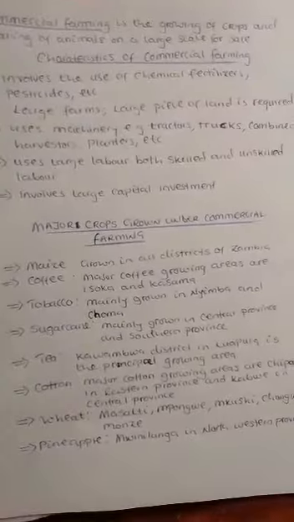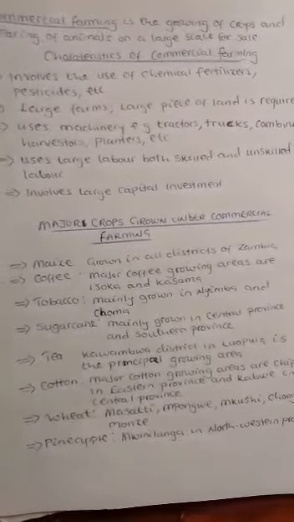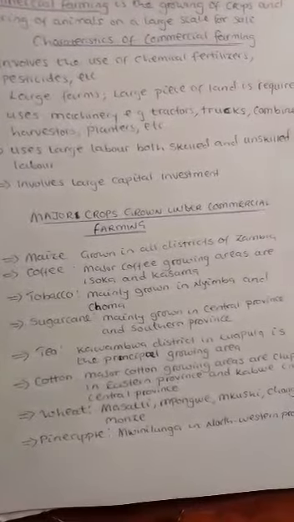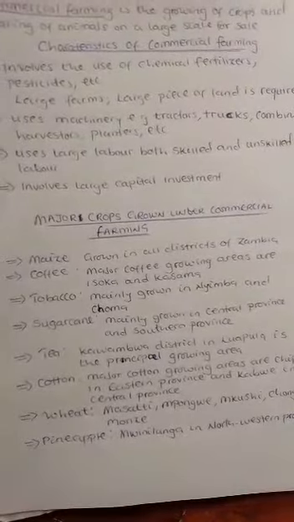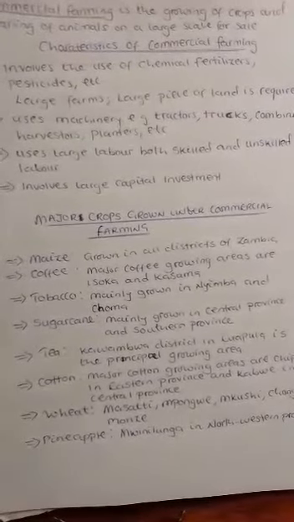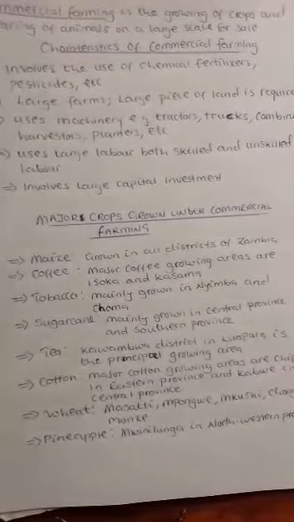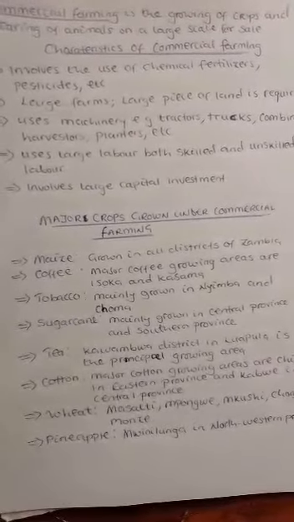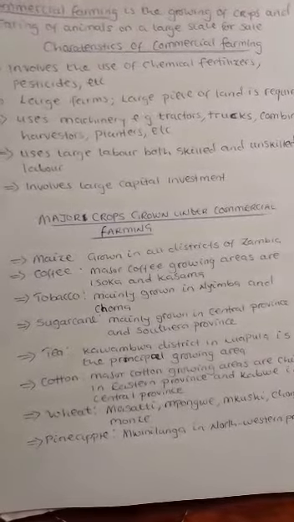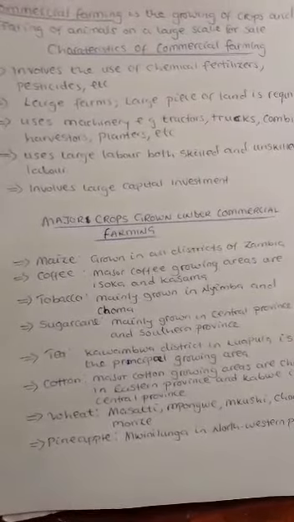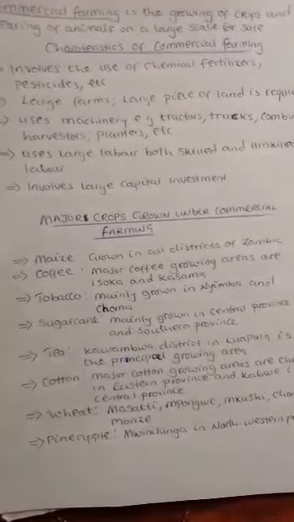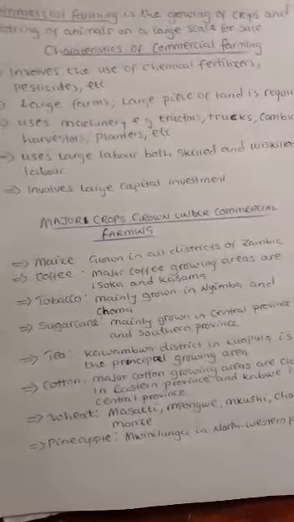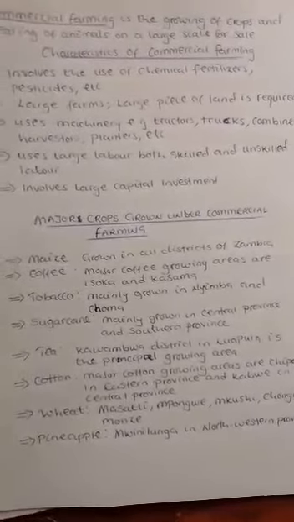Now let's look at the characteristics of commercial farming. Commercial farming involves the use of fertilizer. The farmers will use fertilizer to make the soil fertile, and they'll also use chemicals such as pesticides to control pests. It also requires a large piece of land.